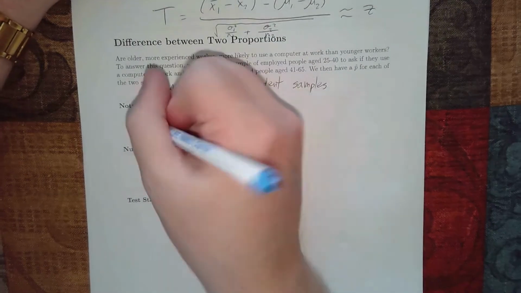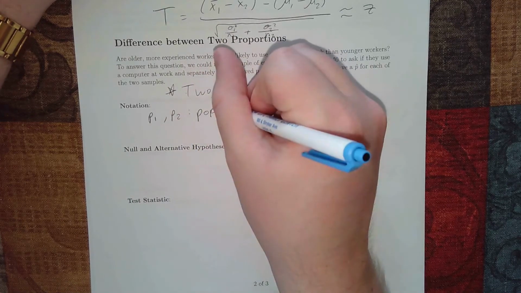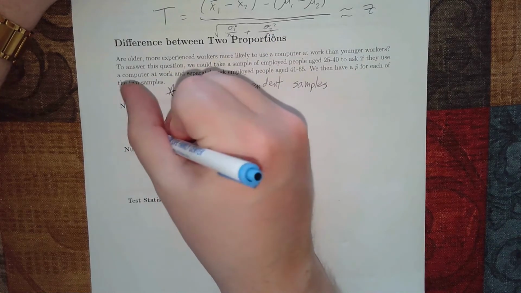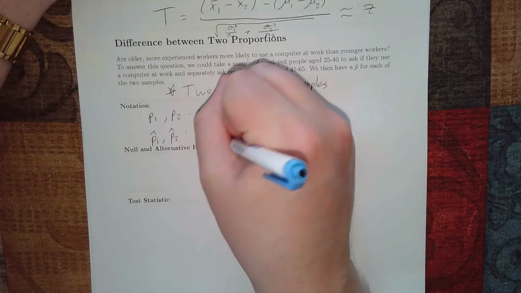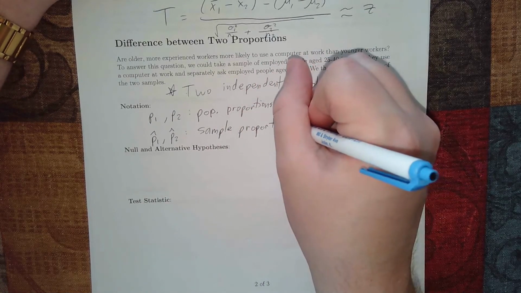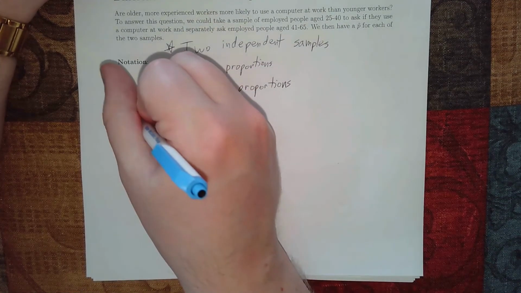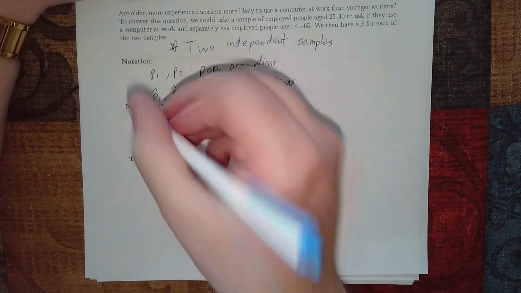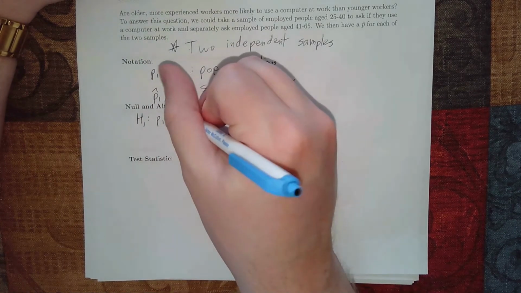And here our notation is going to be P1 and P2 will be our population proportions, and P1 hat and P2 hat are going to be our sample proportions. So our null and alternative hypotheses, here I'm going to talk about the alternative hypotheses. Remember, null is just the complement of it. So similar to before, we're going to have P1 minus P2, similar to how we had mu1 minus mu2, could be greater than 0.